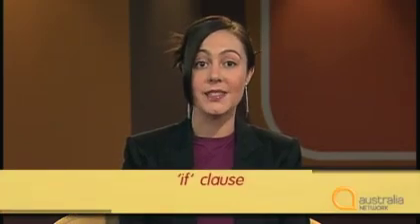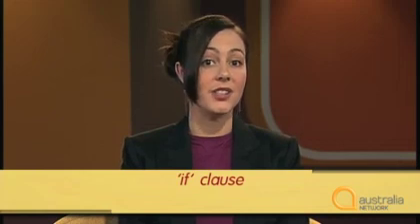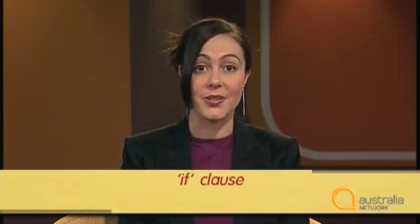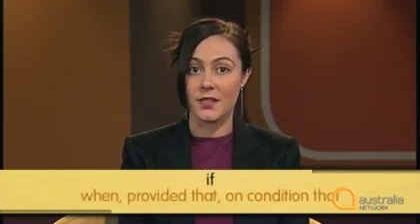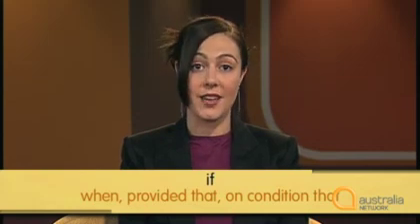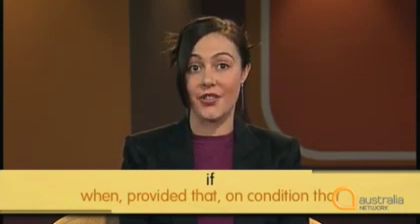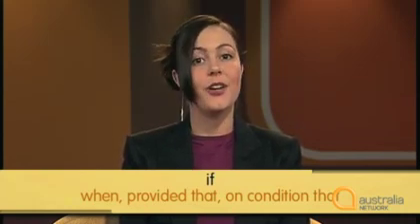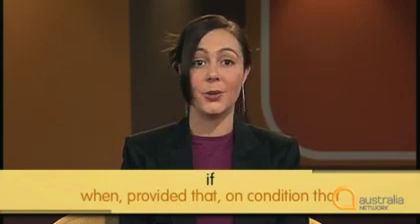An if clause is a phrase that gives a condition that's necessary for something else to happen. They're often called conditional clauses. If means when, provided that, or on condition that. There are a few basic patterns for the if clause.